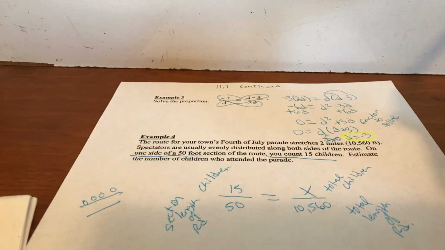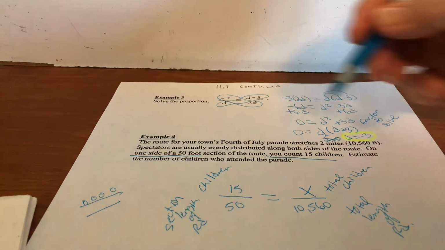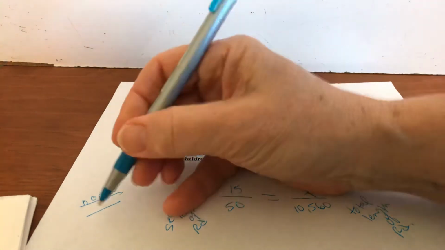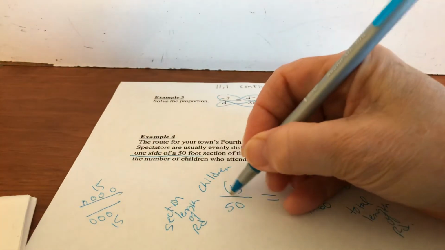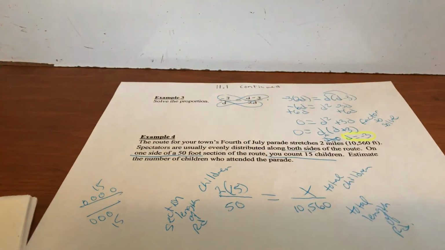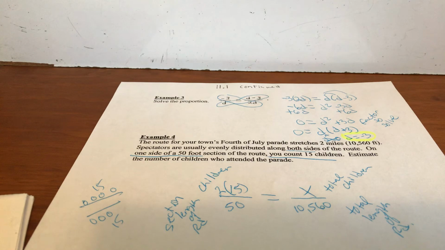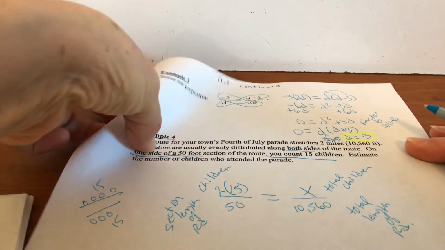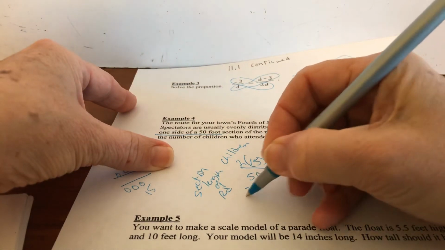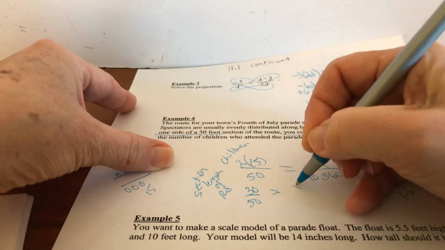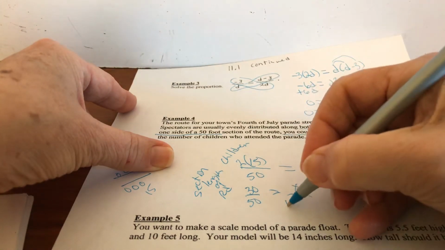And when you go back and read the problem, it says that spectators are evenly distributed on both sides of the route. Oh, so if there's 15 over here, there's 15 over here also, or there's 2 sides of the road. So you have to multiply that top times 2. Now, not every problem will be that way. You just have to read all your words carefully. So I'm going to keep this problem going then. So 2 times 15 is 30. I'm going to rewrite it. 30 over 50 equals x over 10,560.